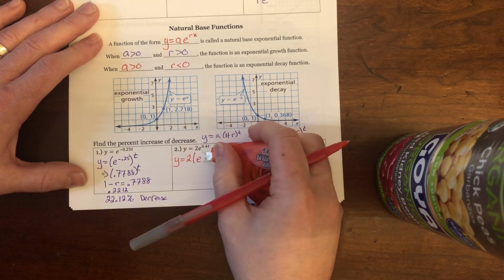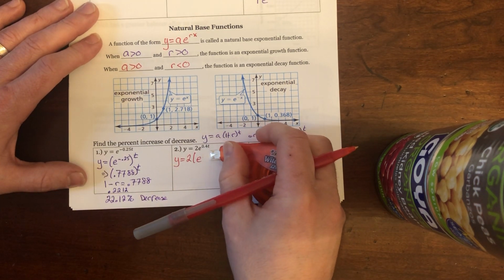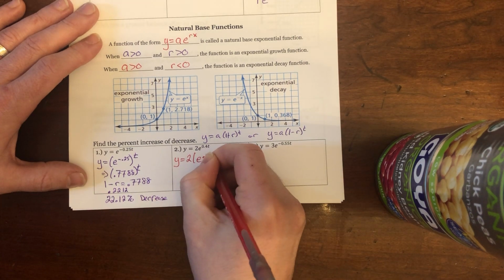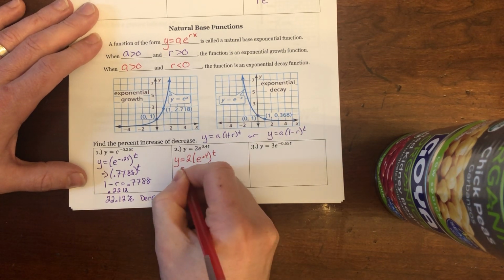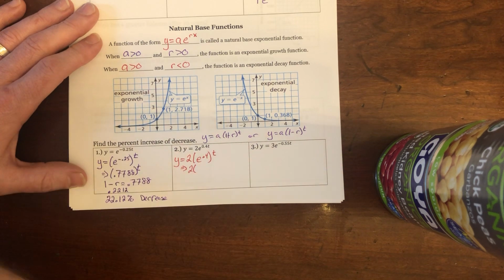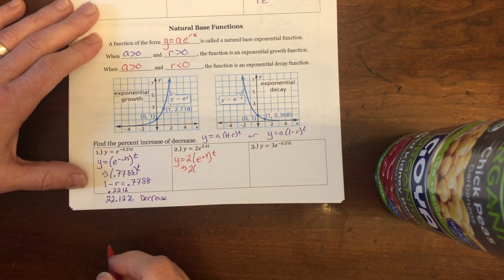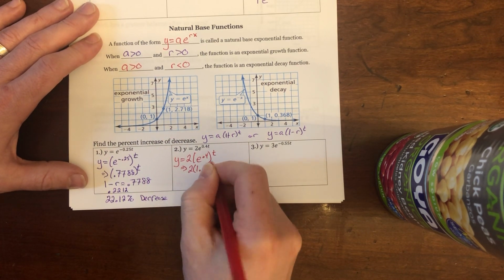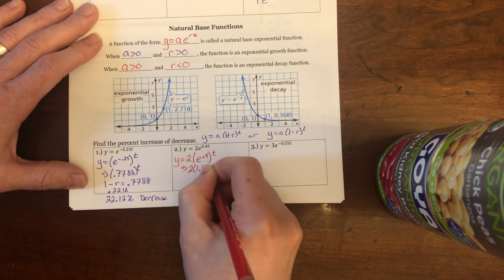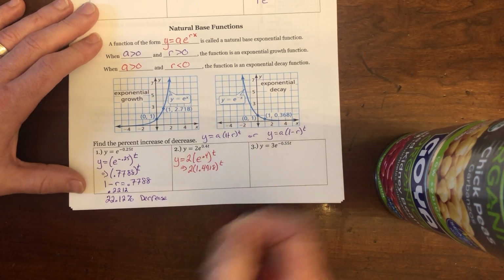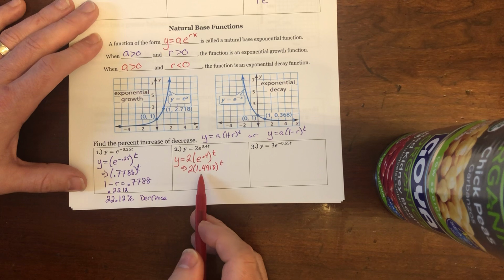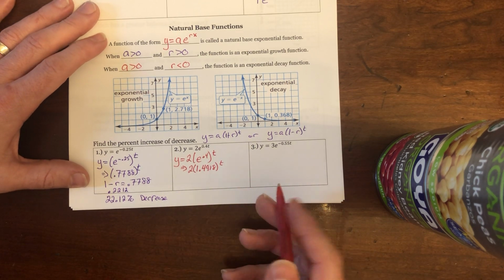Sorry, that should be 0.4. And then raise that whole thing to a t. All right, when we take e to the 0.4, it ends up becoming 1.4918, all to the t. This is more than 1, so it's growth, all right?